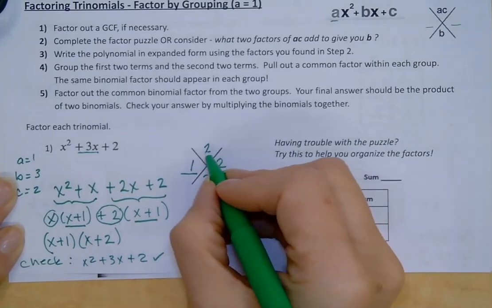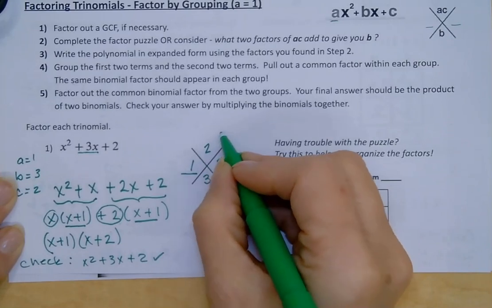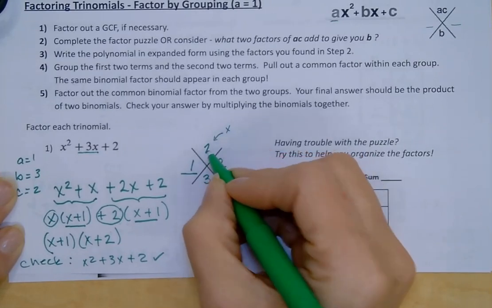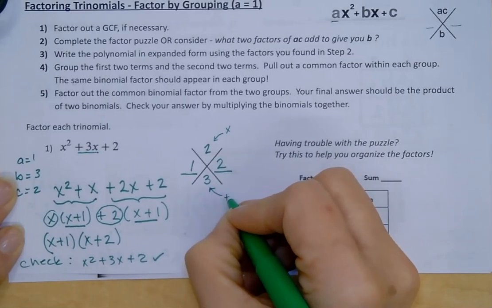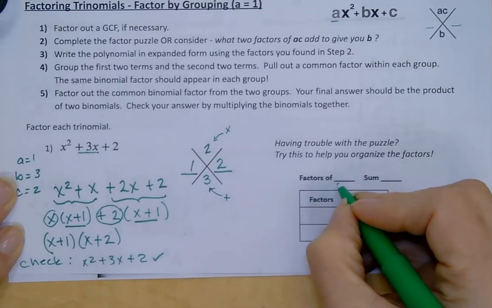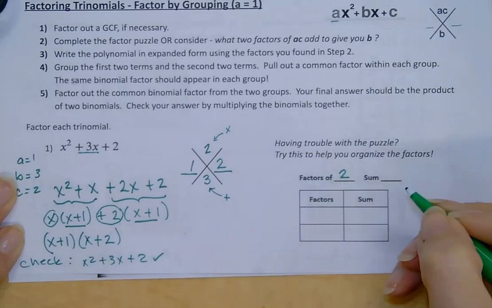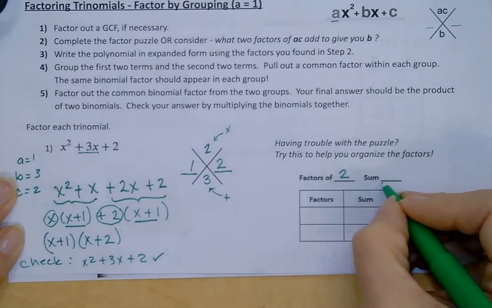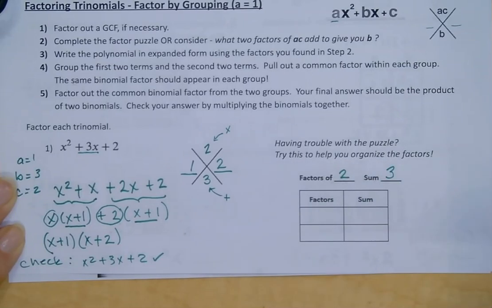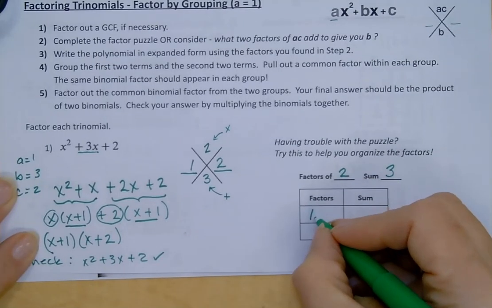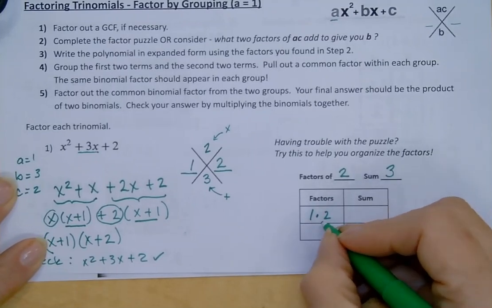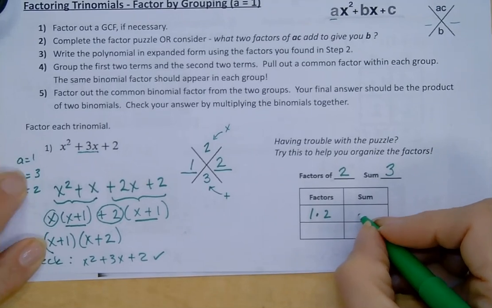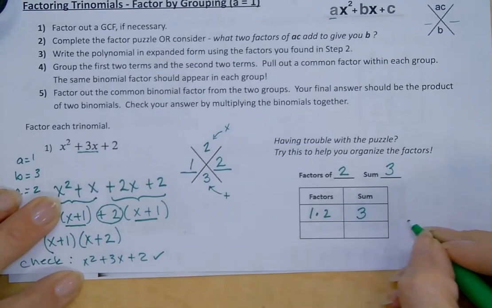remember, we're always thinking about what two numbers multiply to give me the upper part of my x, and what two numbers add to give me that lower part of the x. So the factors of 2, factors are things that multiply together, have to have a sum of 3 when you add them together. And so I can think to myself that I could multiply 1 times 2, right? 1 times 2 is 2. And if I added 1 plus 2, I would get 3, right?